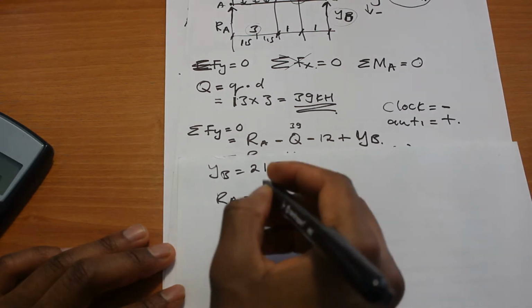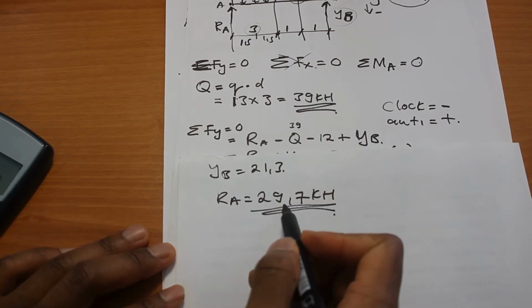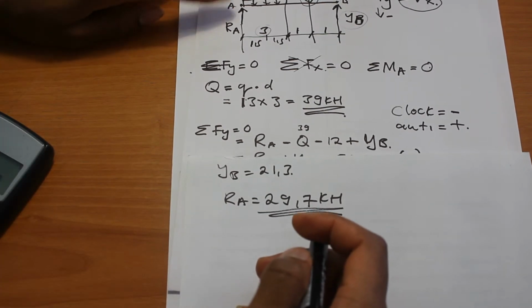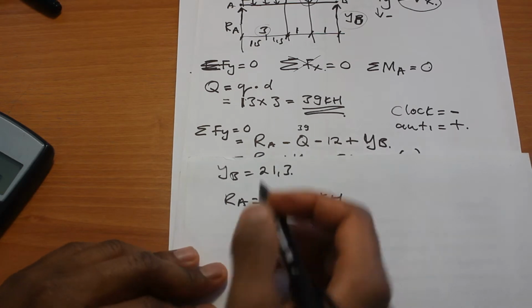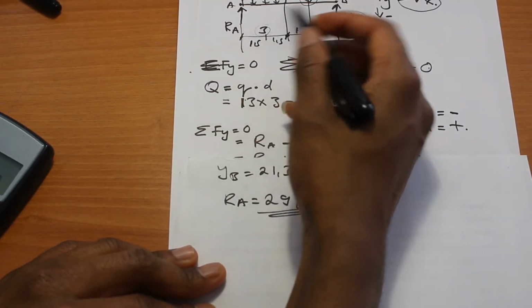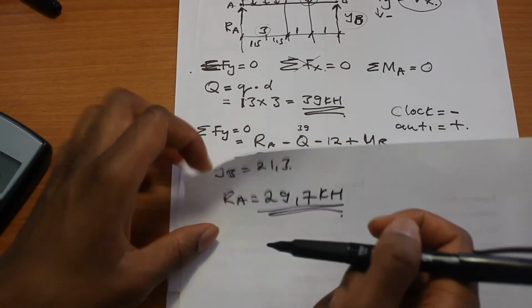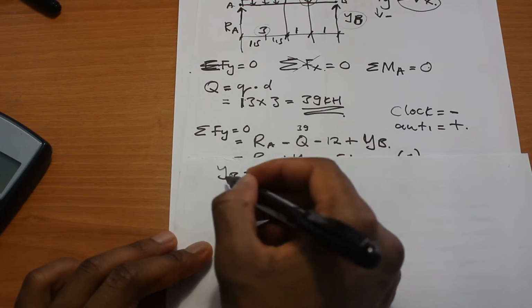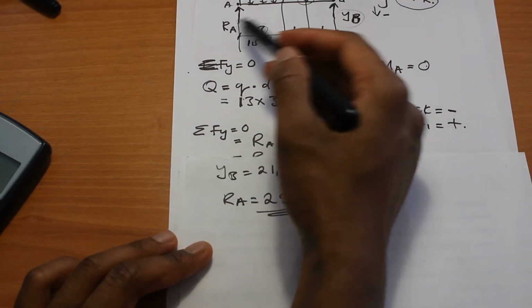If I had gained a negative value here, like negative 29, this would tell me that this is moving in the opposite direction as I had first assumed. So I would need to change this direction and take it in the negative direction of Y. But since I'm having positive values for both YB and RA, it means the directions are correct.